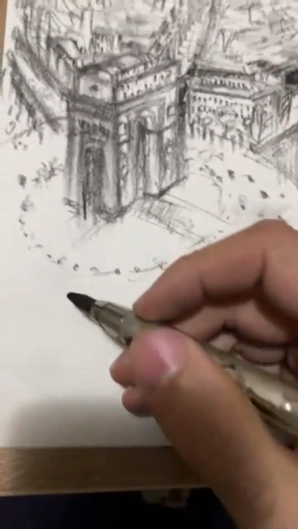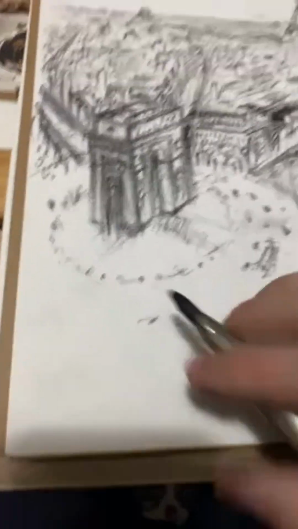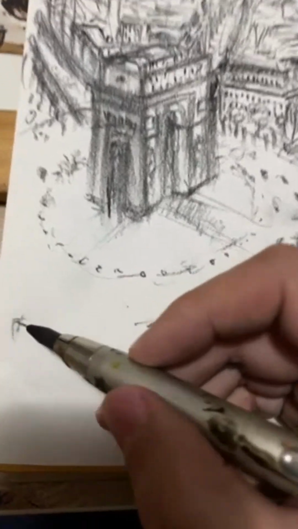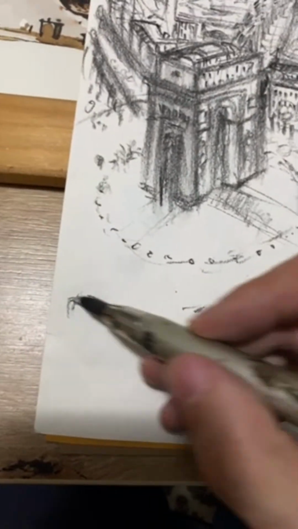I have one big bus here, so it makes problems for me now because it is a white bus.